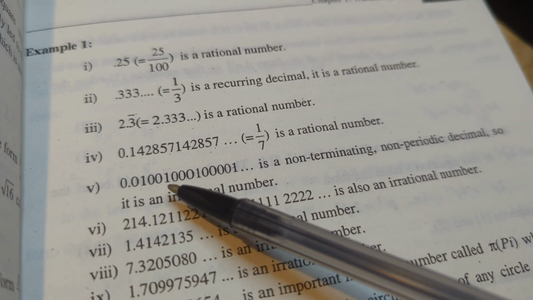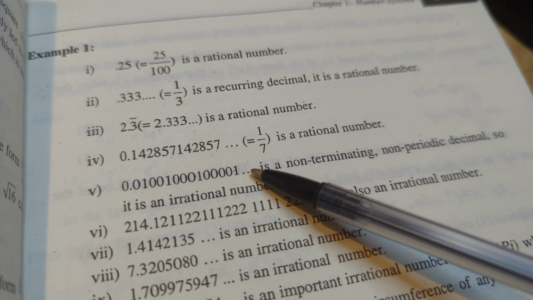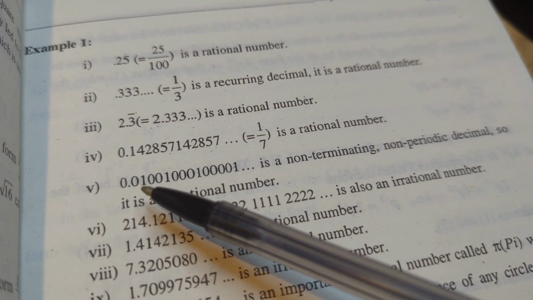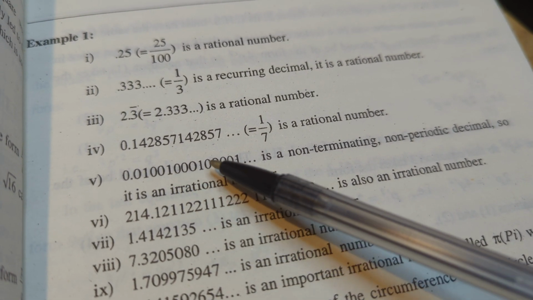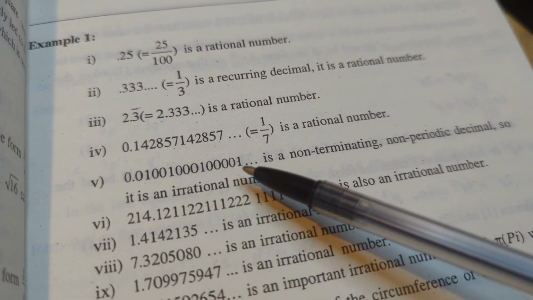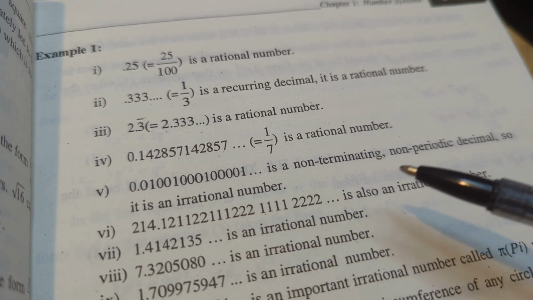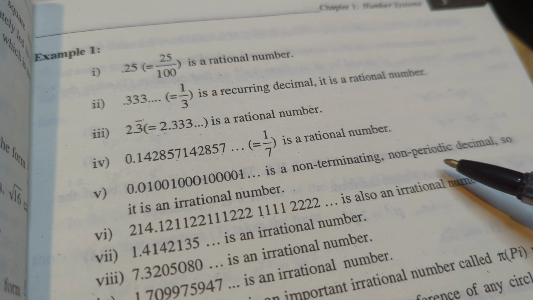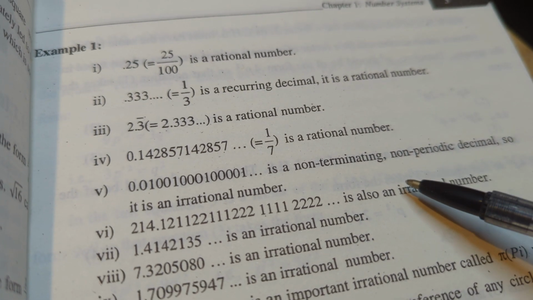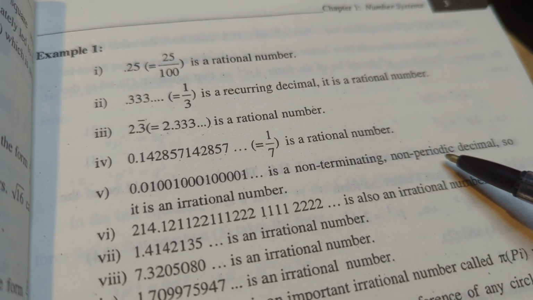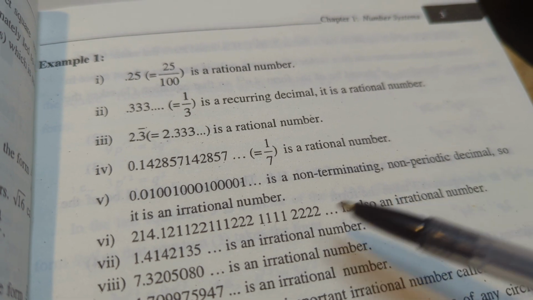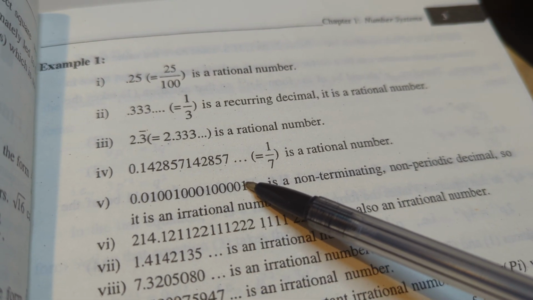But this number, you will see, is non-terminating, and nothing is repeating itself. Random numbers are coming when you are solving. So this is non-terminating and non-periodic, meaning non-repeating, non-recurring. So this is an irrational number, right?